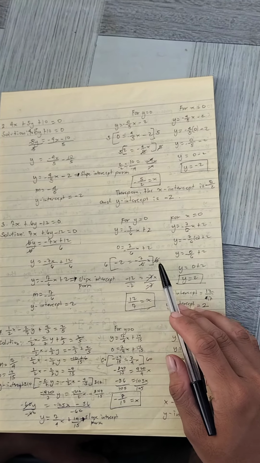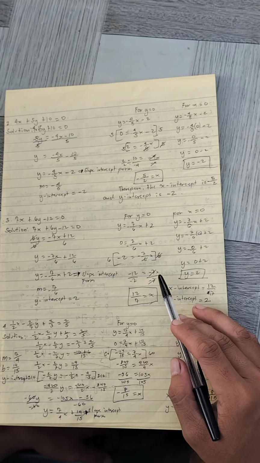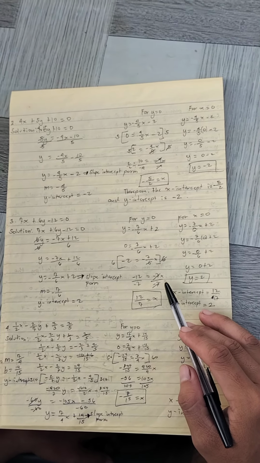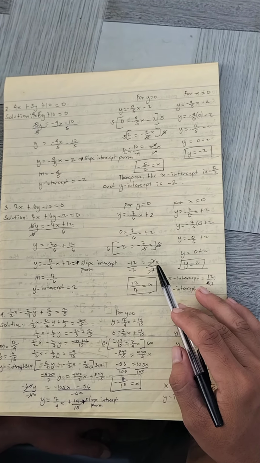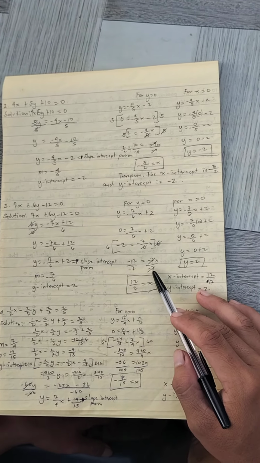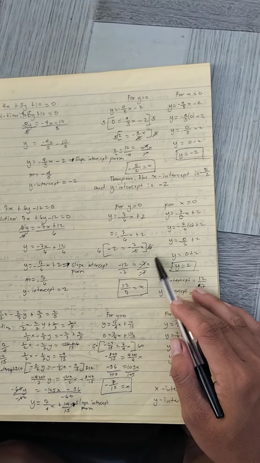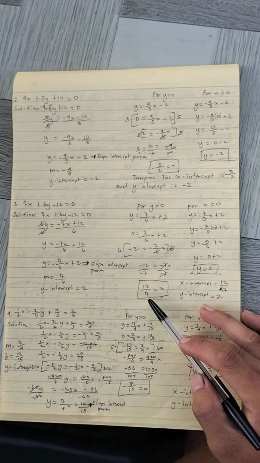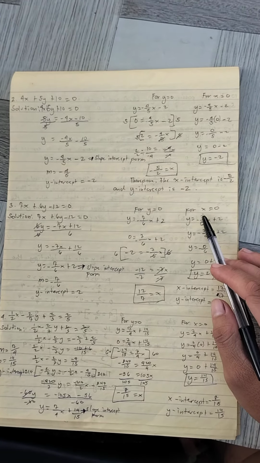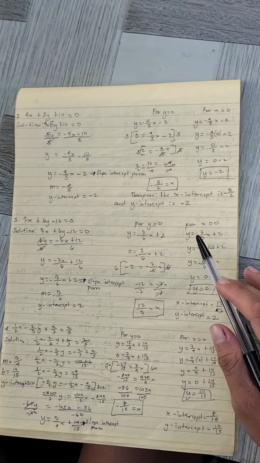Is equal to 7x, and therefore divide to cancel. So negative 7x remains, so we divide 7x by negative 7 so that x remains, and they cancel out. Therefore our x is equal to 12 over 7.